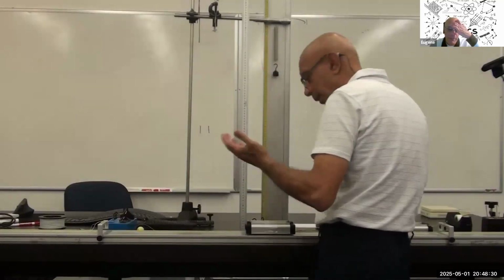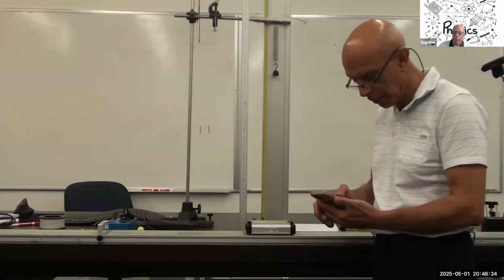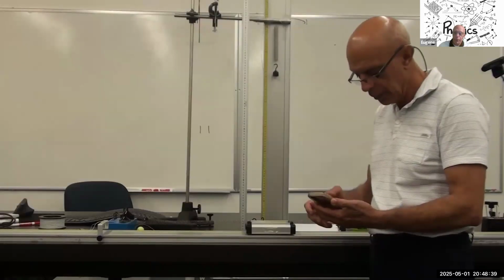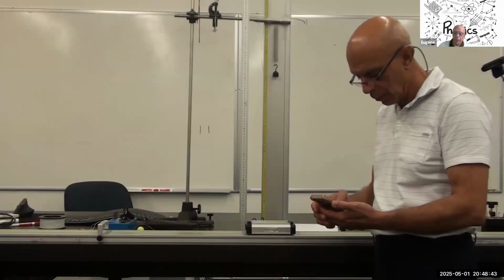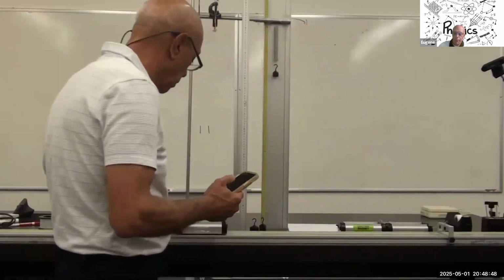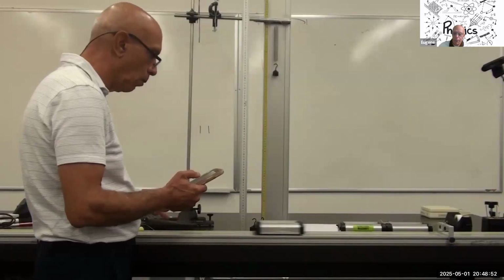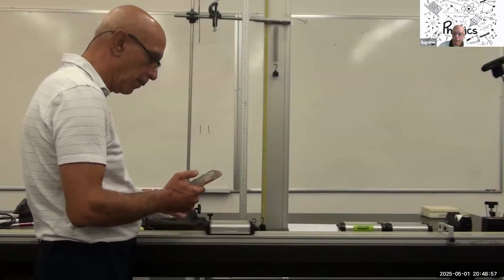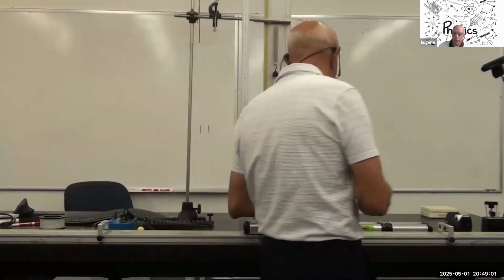So now the mass is being reduced. Let's see if we're going to get any difference in the period. So again, 1, 2, 3. Okay, that's lower, and that's expected, right?